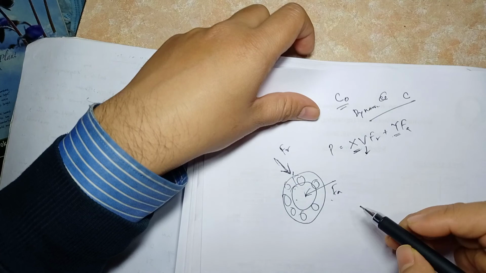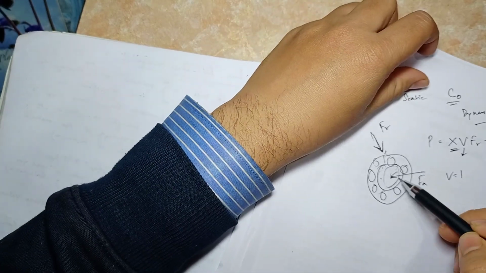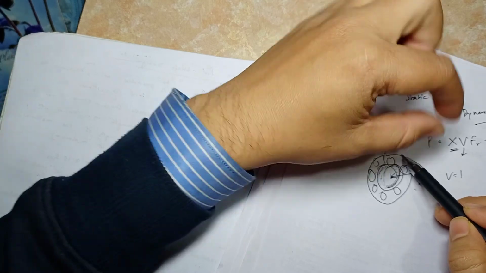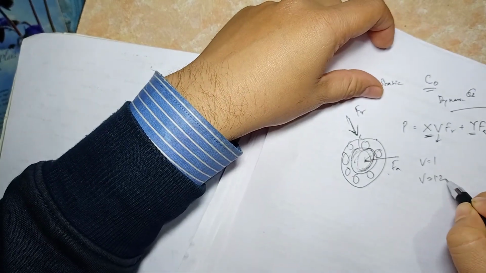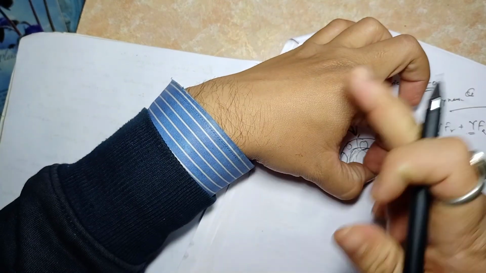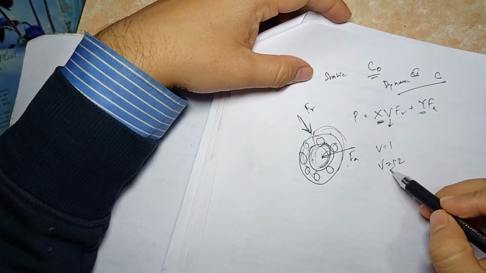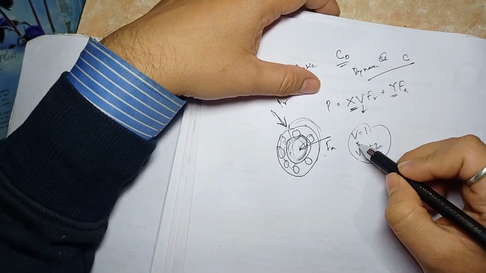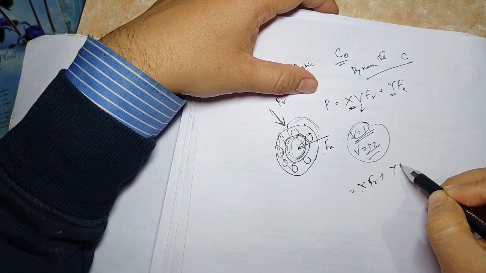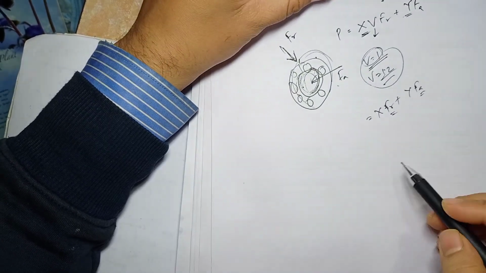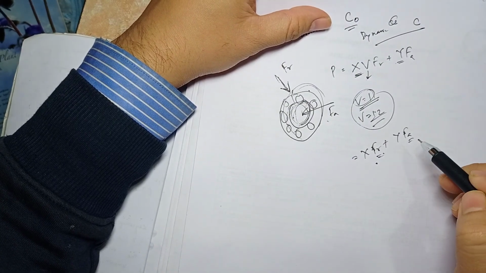V is called race rotation factor. It is 1 if the inner race rotates and the outer race remains stationary. Otherwise V is 1.2 if the inner race remains stationary and the outer race rotates. In most cases V is 1, so we write X Fr plus Y Fa, where Fr is the radial load and Fa is the axial load.